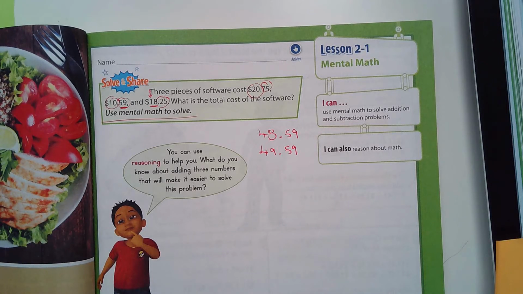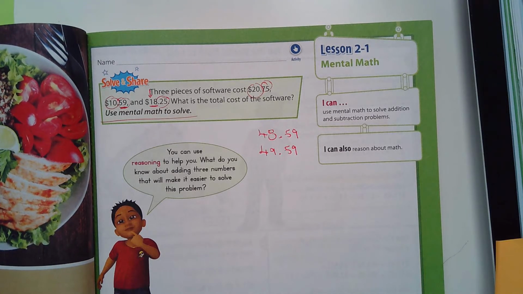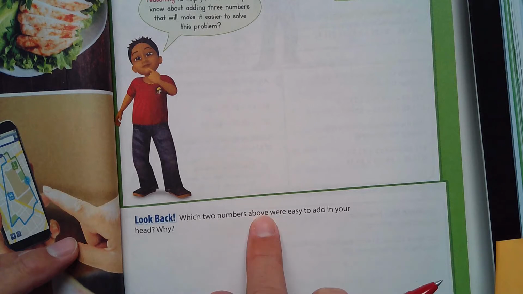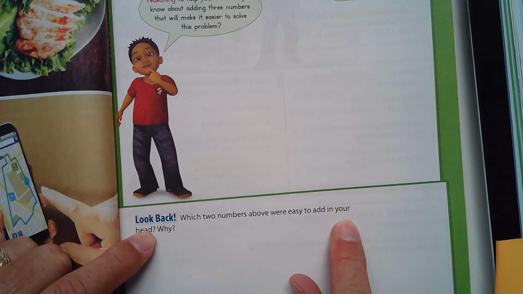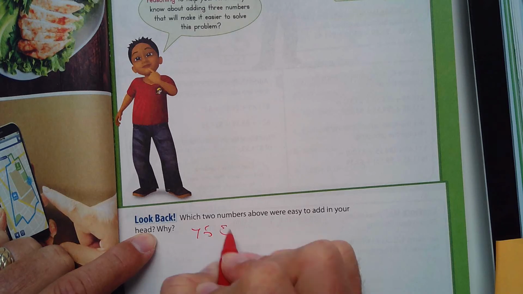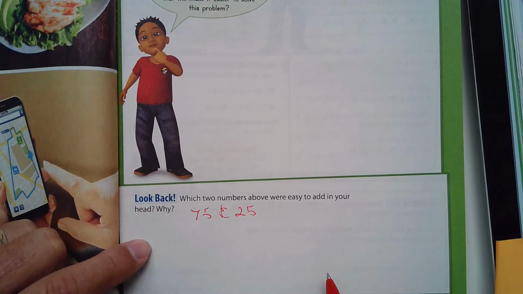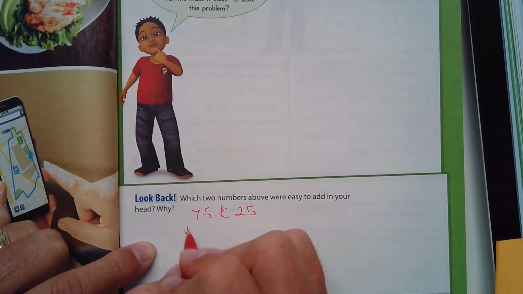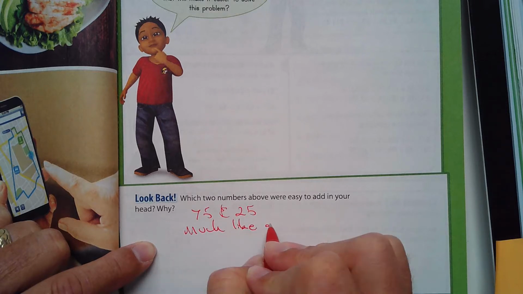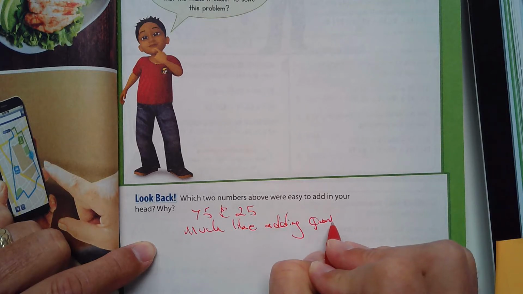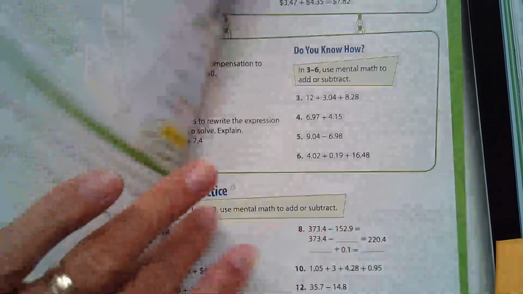And so some of you, I think, probably intuitively know that. That means you do it really without thinking. And others may have to start that particular habit. So down here it says which two numbers above were easy to add in your head. Well, I would say 75 and 25 were easy to add in our head. Why was that easy? Well, it's much like adding quarters. Okay. All right, let's turn the page here.